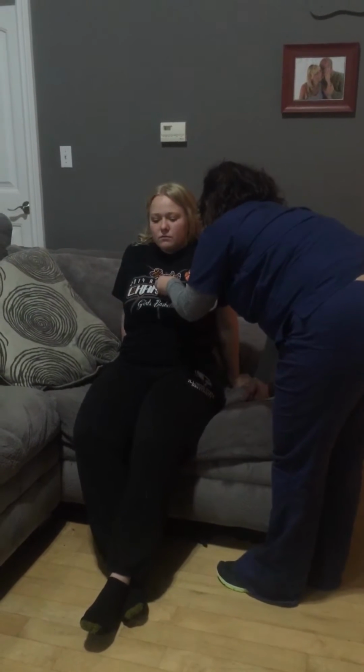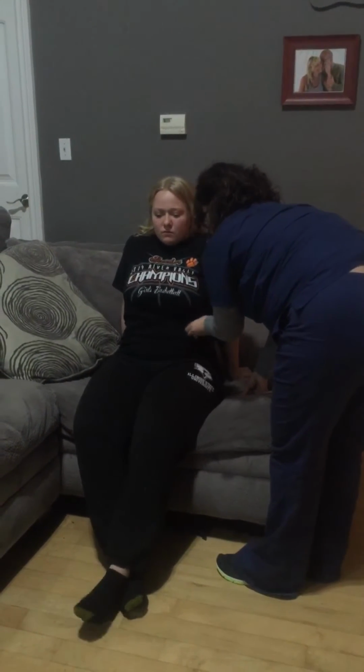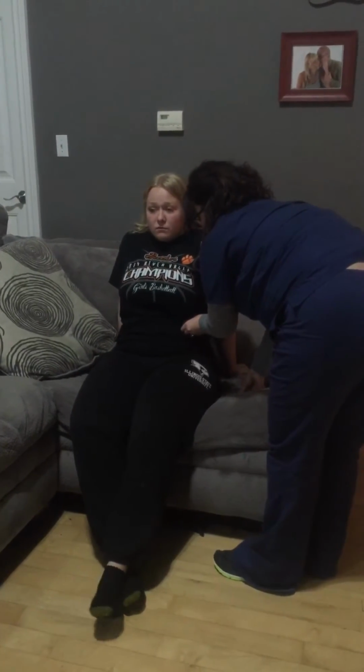And we're also going to listen with the bell. The aortic, pulmonic, Erb's point, tricuspid, and mitral. And here S1, S2 are auscultated. There is no murmurs here.